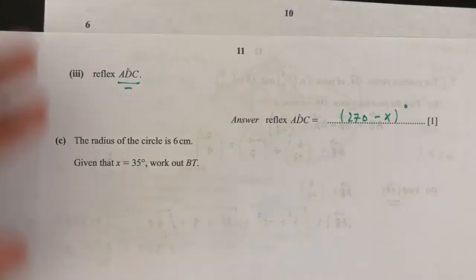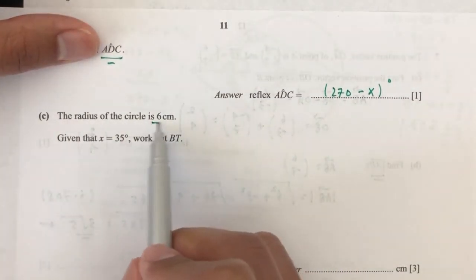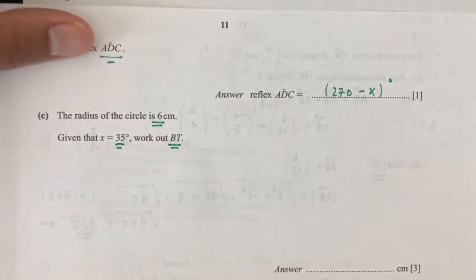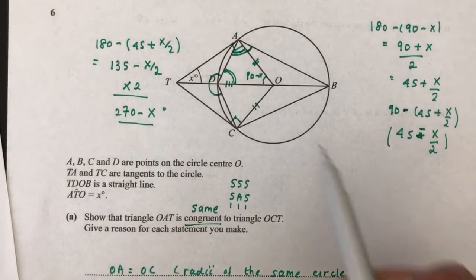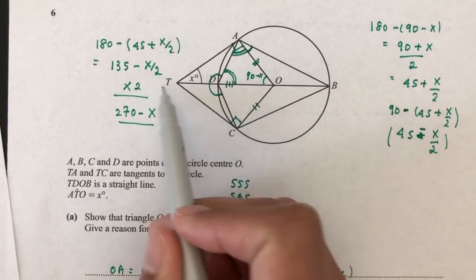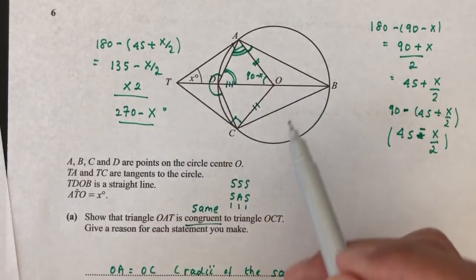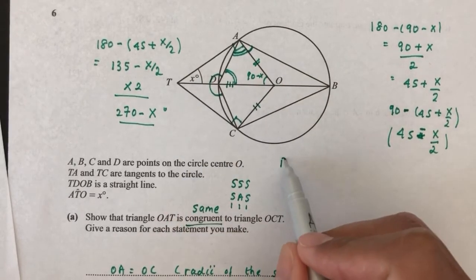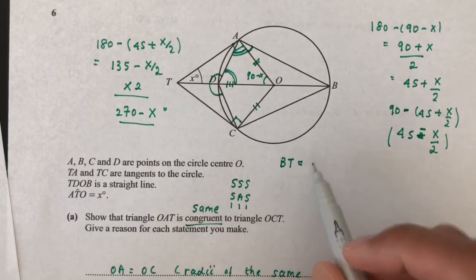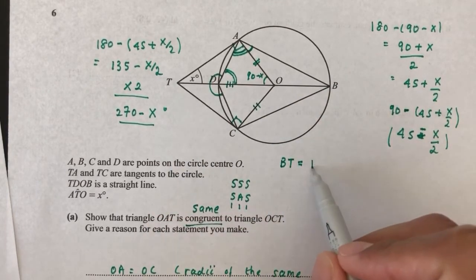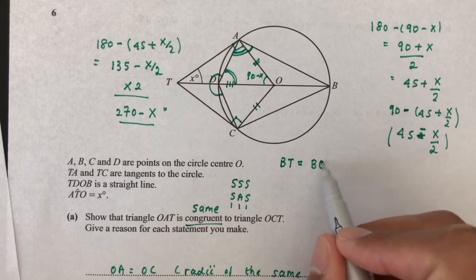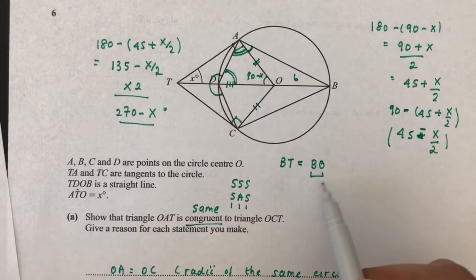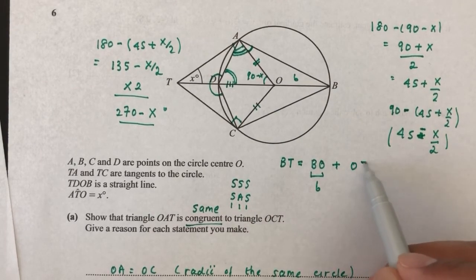Now for part C, the radius of the circle is 6. Given that x is 35 degrees, work out BT. So where is BT? BT is this straight line, as you can see here, and we know now the angle x is 35. So how do you find BT? So from observation, BT is equal to BO, which is the radius of the circle given to us as 6, plus OT.